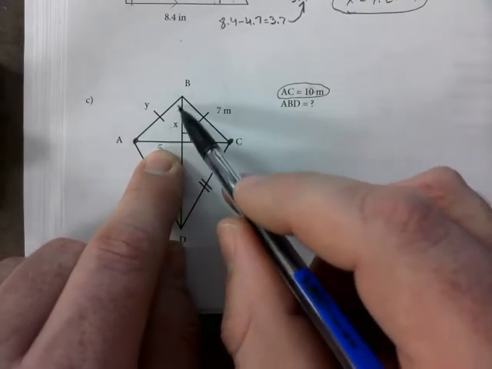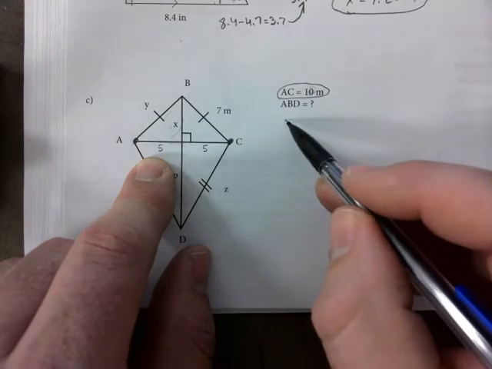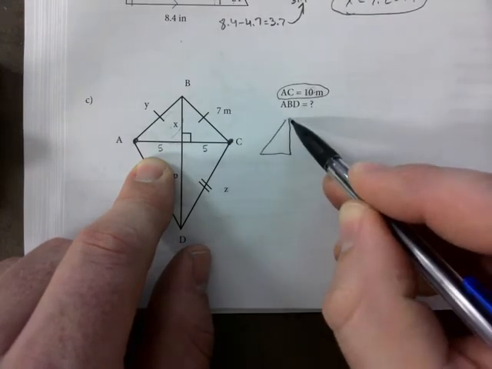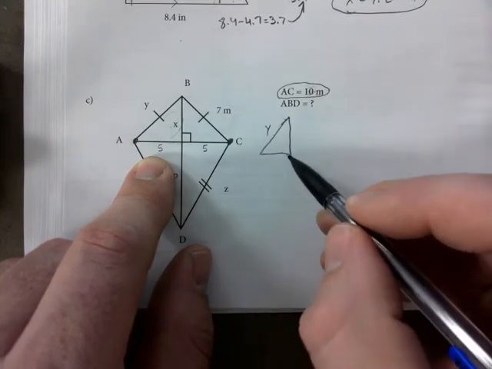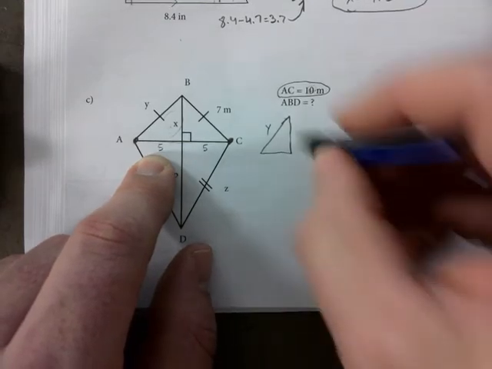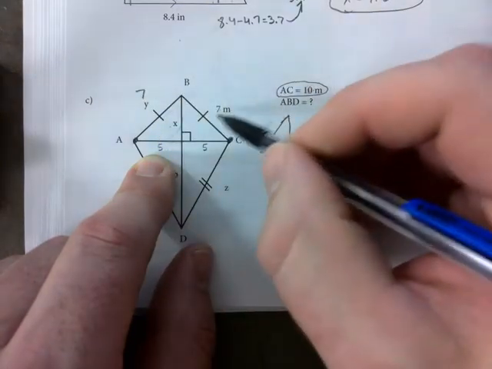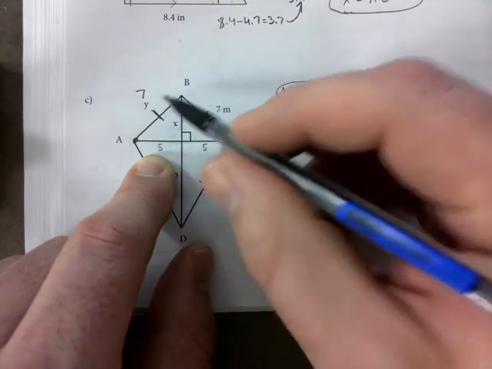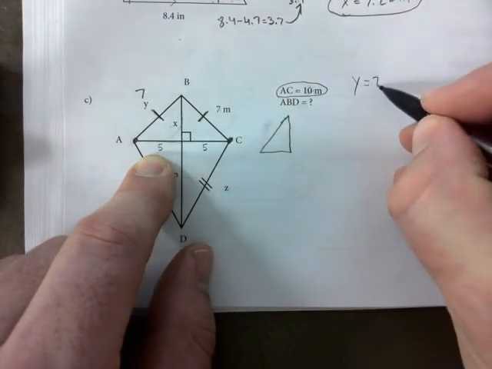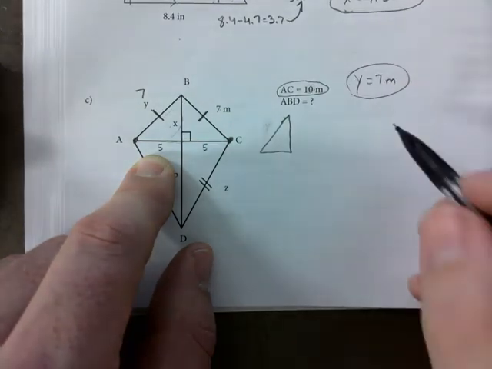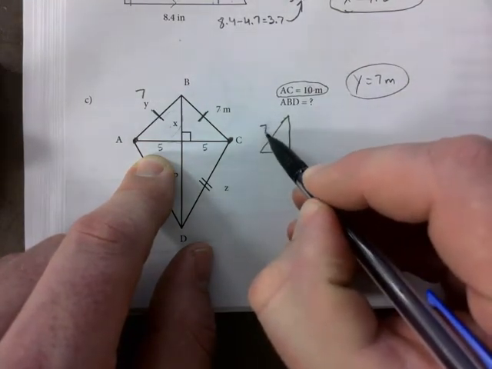So I'm going to cut out this little triangle here. This is y, which is 7, sorry. I know that this is 7 and this is 7 here automatically because they're the same. So y is 7 meters. Now I know this is 7.